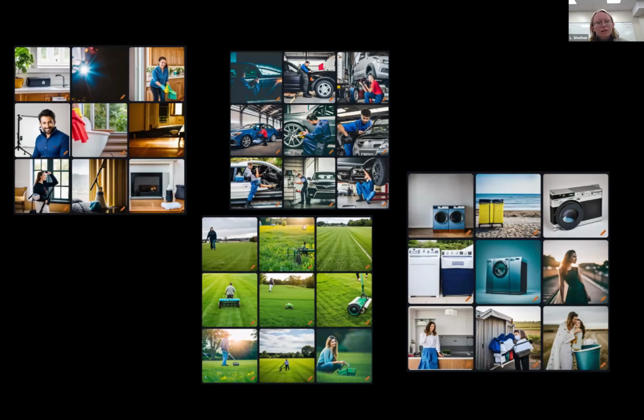Whereas for home life and stuff, it did have women cleaning. I mean, it did generate a man as well, but he's not cleaning. The garage had all men in there. The lawn had both women and men, and then laundry had all women. But again, it does throw in things that are relevant, but there are no humans in there. Like there's 5 washing machine images, or 4 washing machine images.